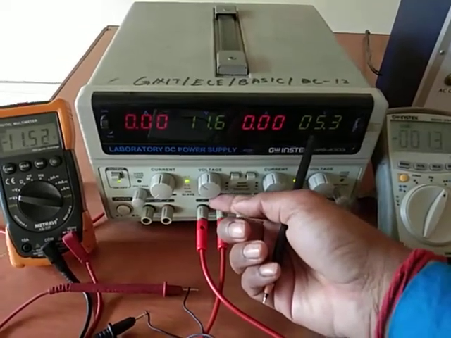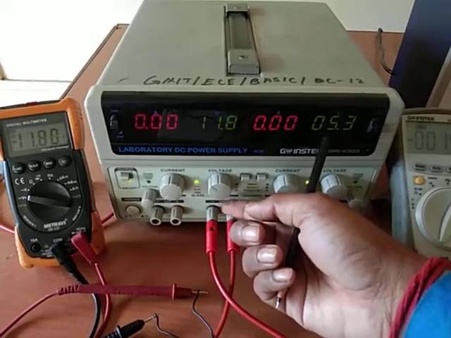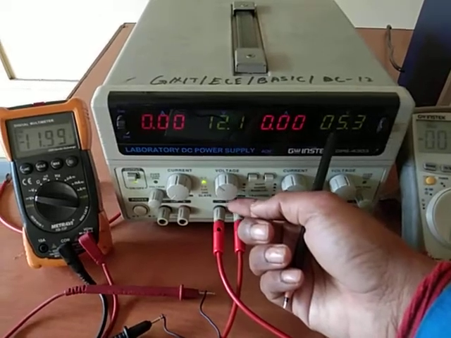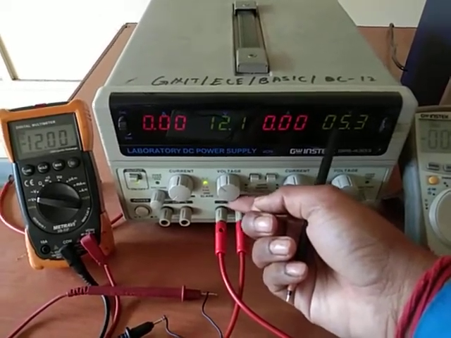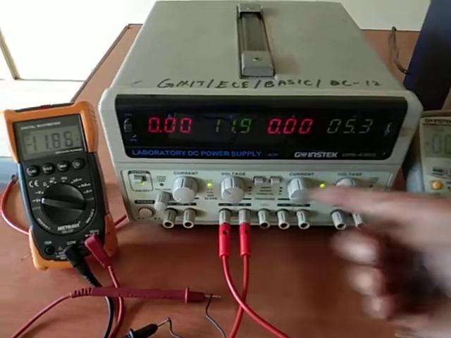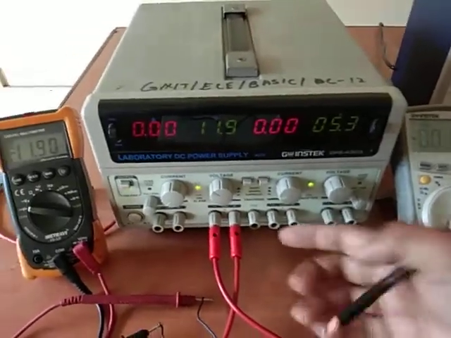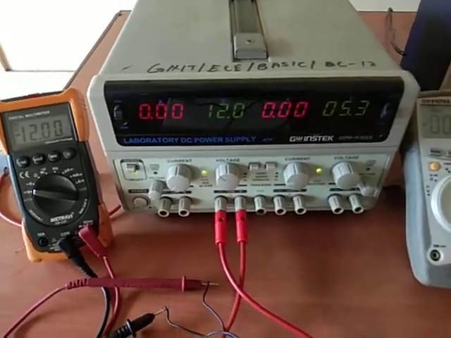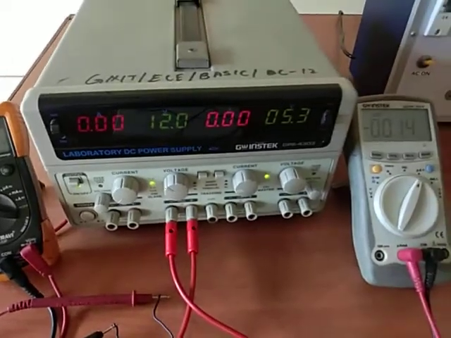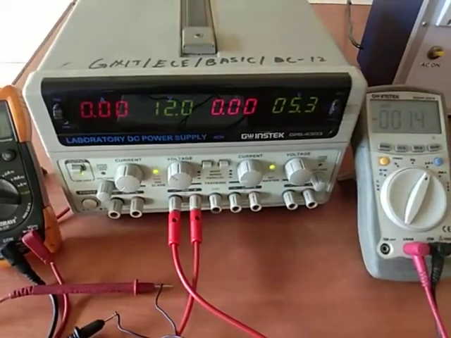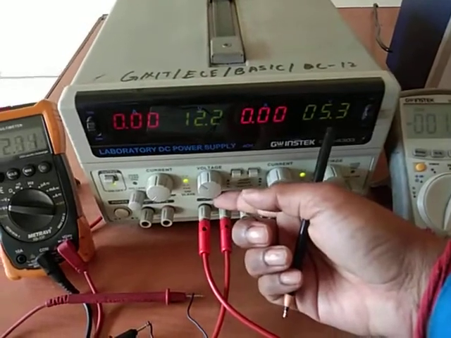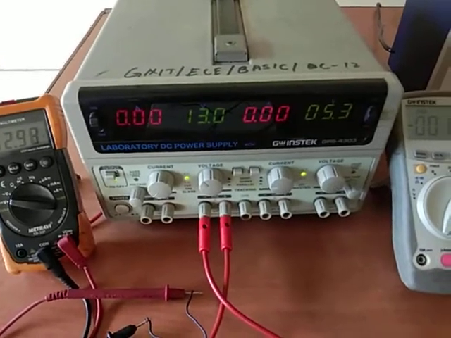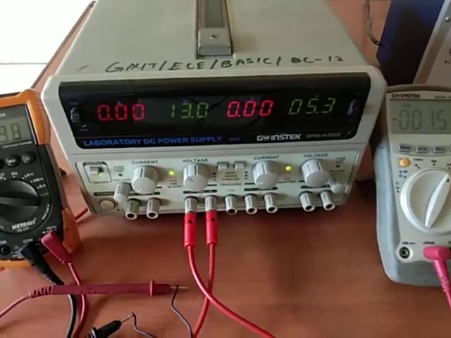Now input voltage 12 volt, VDR 12 volt, IDR 1.4 microampere. Now input voltage 13 volt, VDR 13, IDR 1.5 microampere.